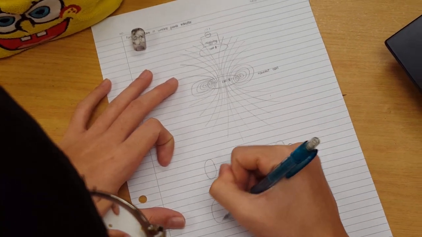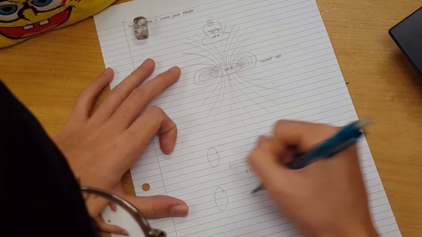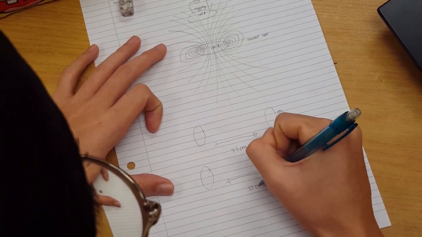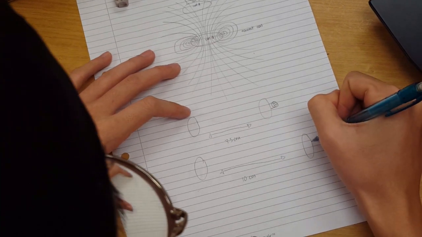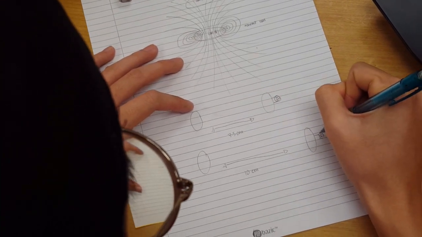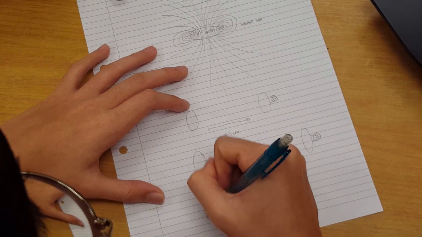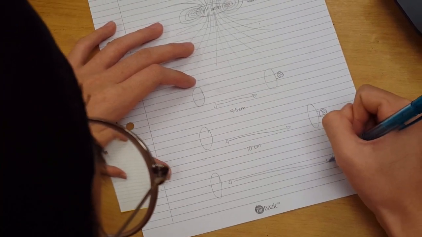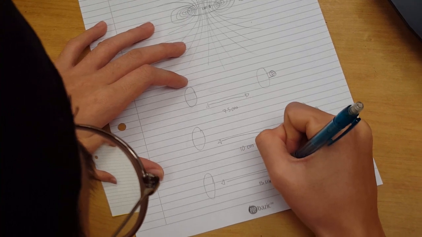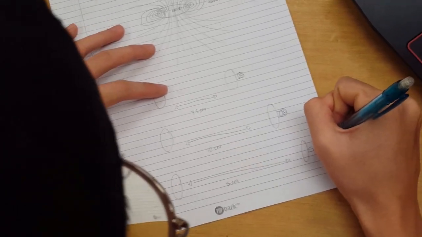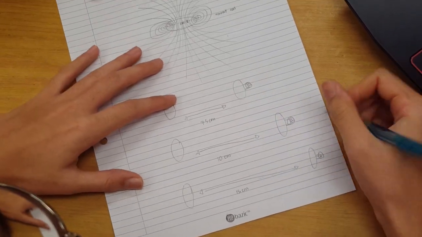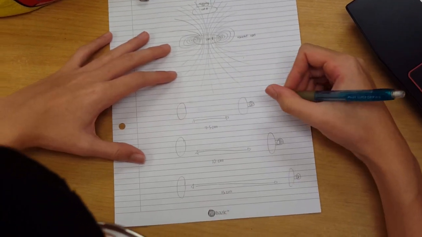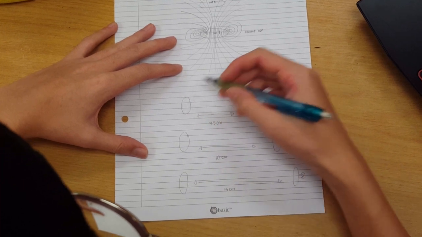And then another one, we distance it about 10 cm, and also connect a bulb to it. Third, the distance is 15 cm. Connect a bulb to it. These three will be receiving coils, and this one will be the transmitting coil.